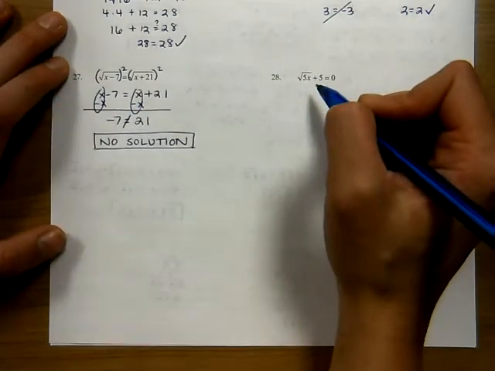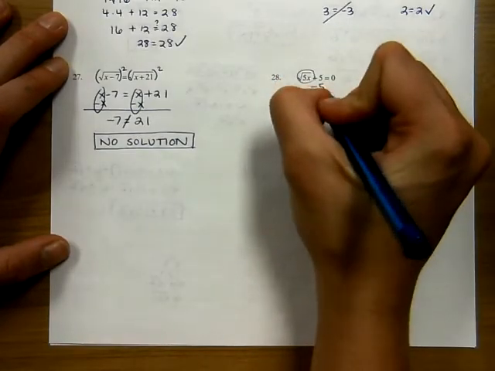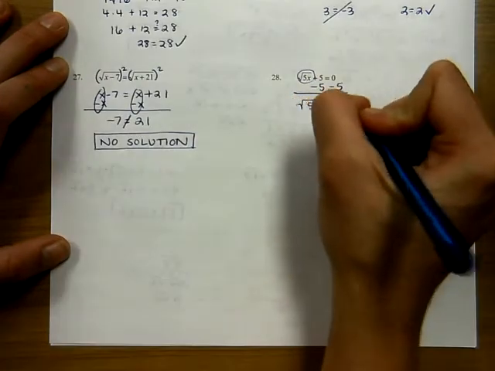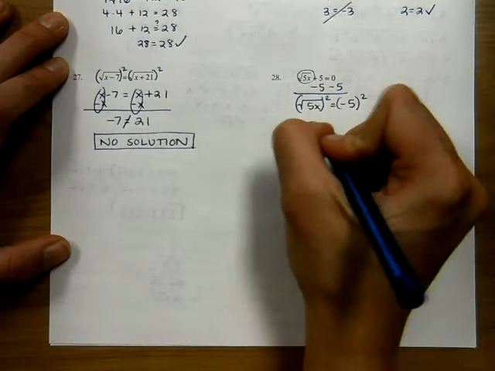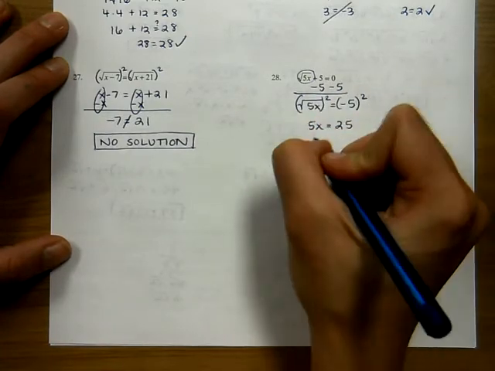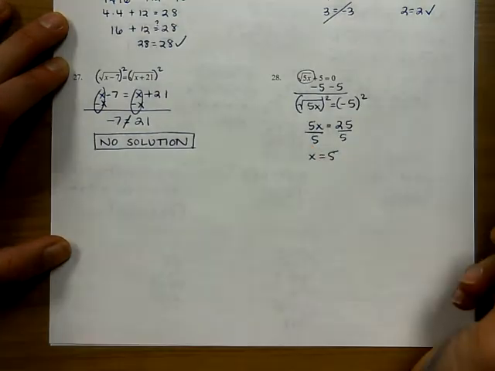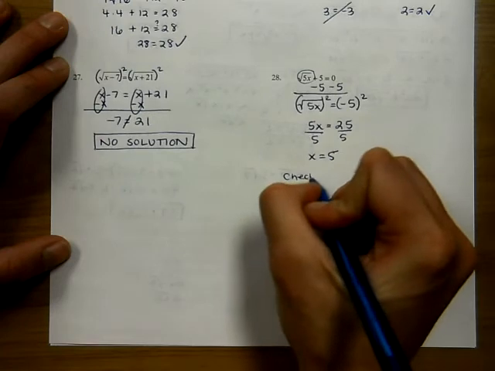Finally, over here, we see just one square root, so we're going to isolate the square root by subtracting 5 from both sides. Square root of 5x is equal to negative 5. I square both sides. I get 5x is equal to a positive 25. Divide by 5, I get x equals 5. Again, we always have to check our answers. So I substitute back into the original equation.